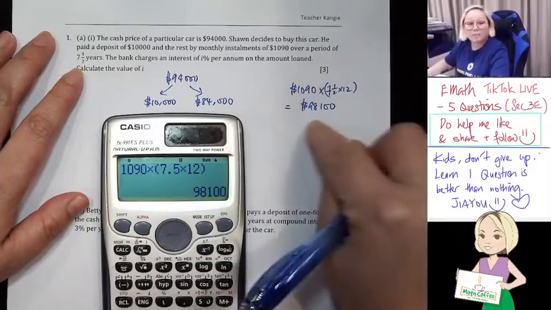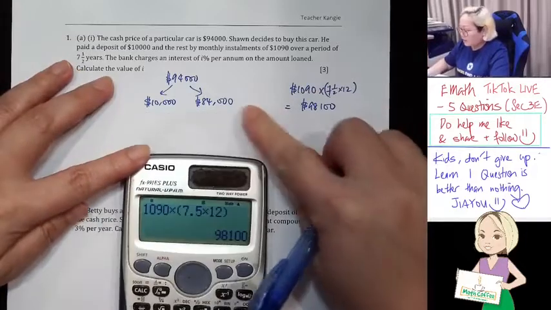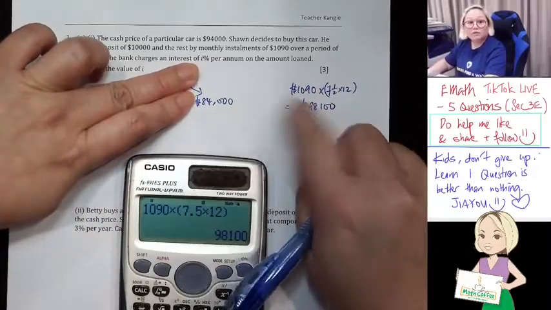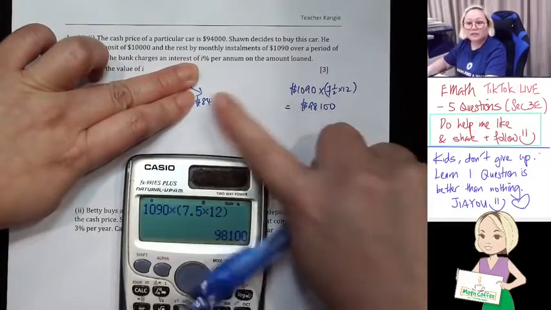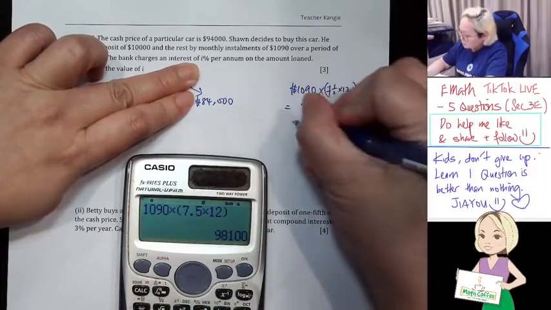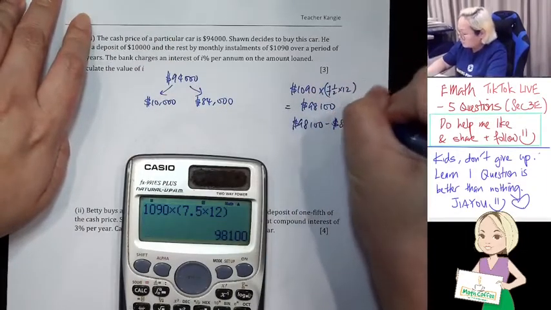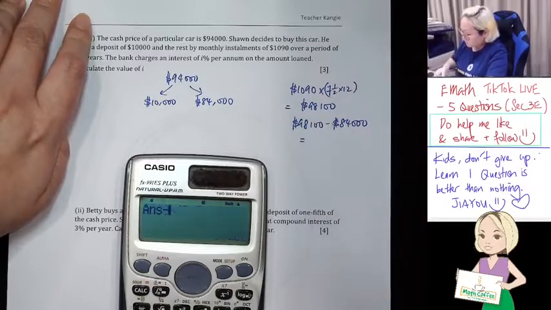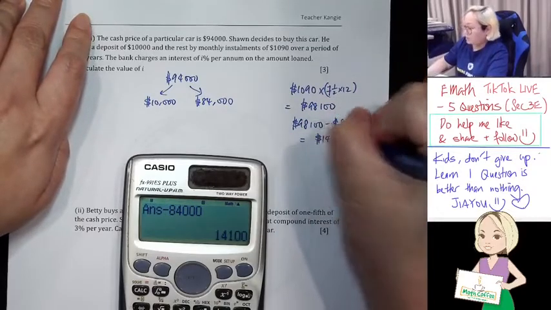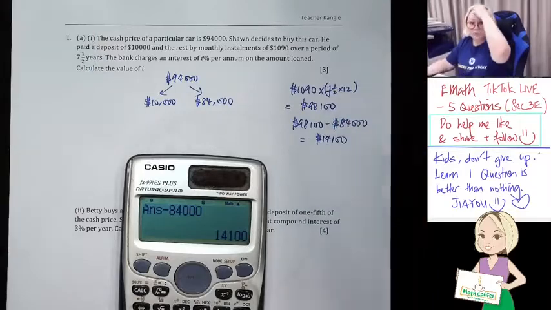So this is the amount that you pay for this 84,000. So the difference is the interest paid. So I'm going to take the 98,100 minus 84,000. And that will give us 14,100 interest. So this is the interest amount.